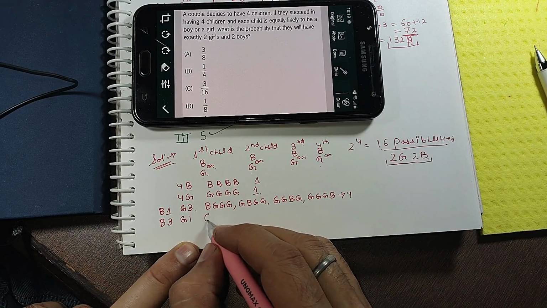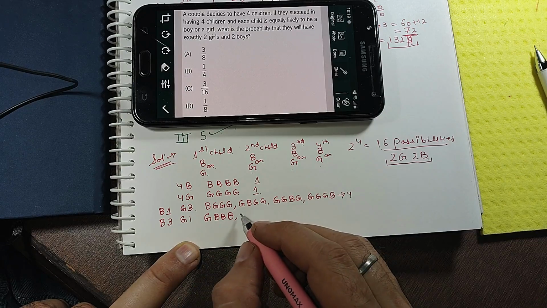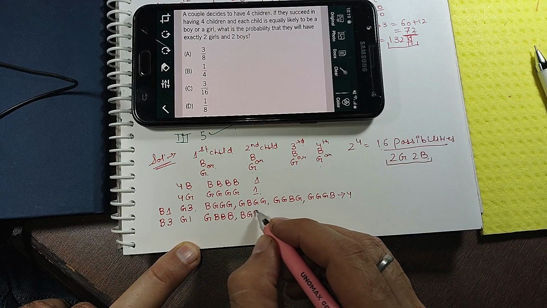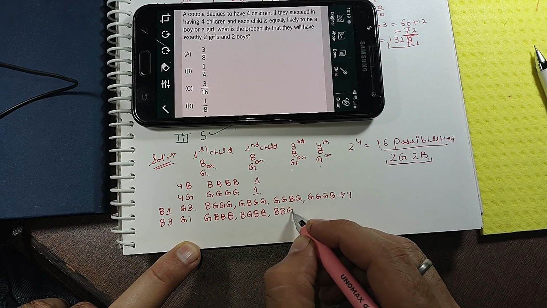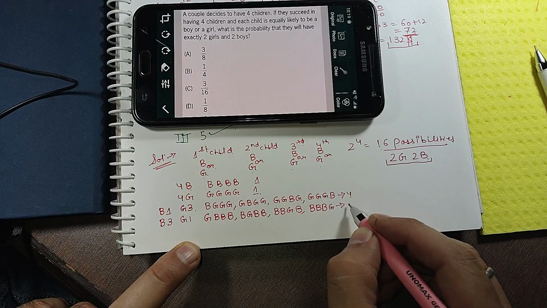Now, if I take 3 boys and 1 girl, again I can write G, B, B, B. Right? Now I will start shifting G to the right side. So it will become B, G, B, B. Next will be B, B, G, B. And last will be boy, boy, boy and girl. So 4 possibilities from here.